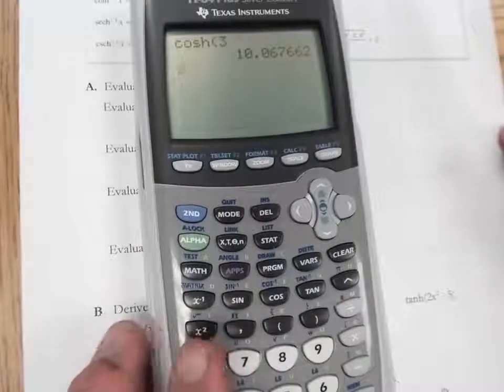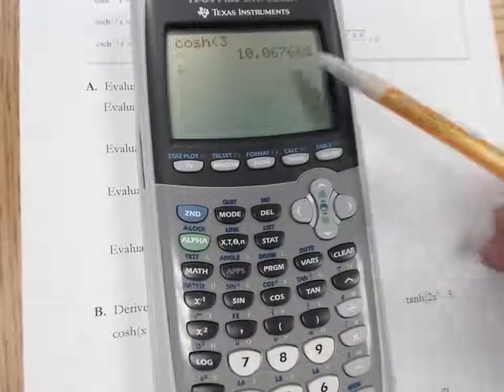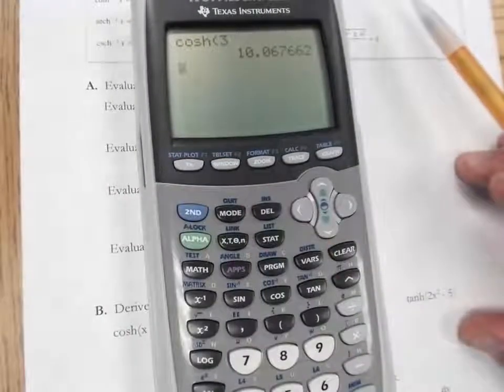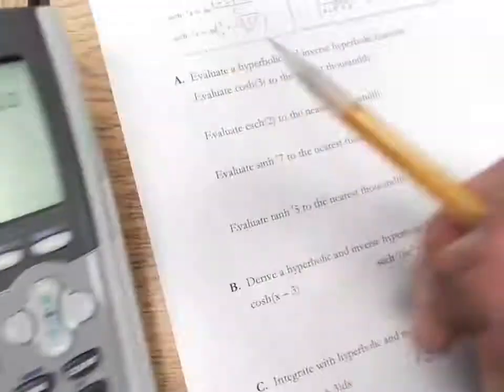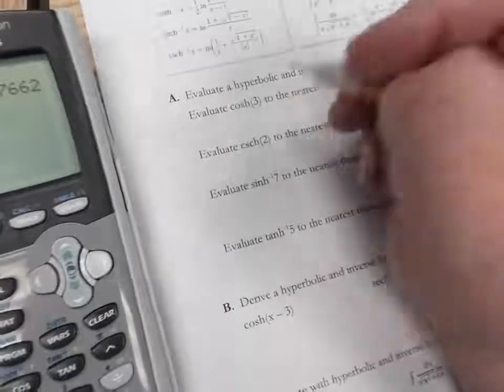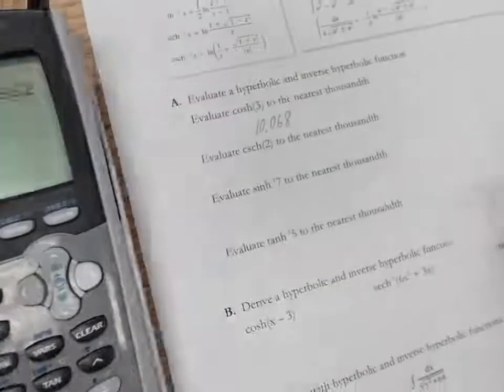Now we're still working in radians, so that's mode, and we're still in that. And so this is the result I was able to get. And so I can go to my study guide and I can jot that in. Using the calculator, I ended up with an answer of 10.068.